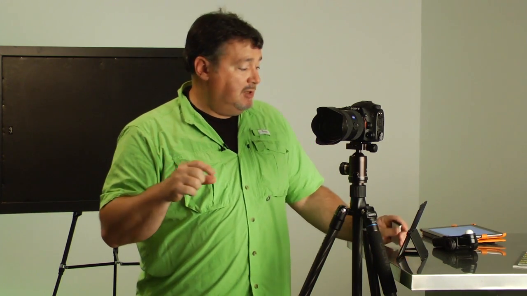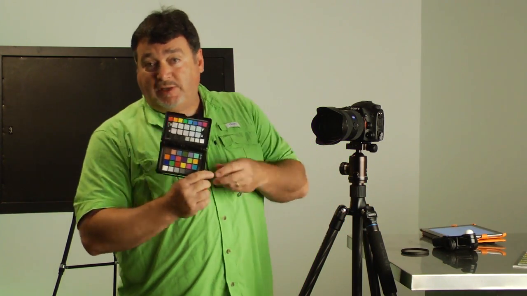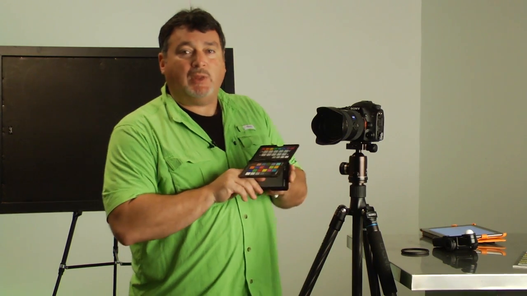So we just finished getting the images and measurements. So we have everything necessary to create a profile that tells the meter exactly what the camera is capable of. The next step is to load the images that we shot of the Color Checker Passport into the free DTS, or data transfer software. And again, it's available for free on Sekonic.com.